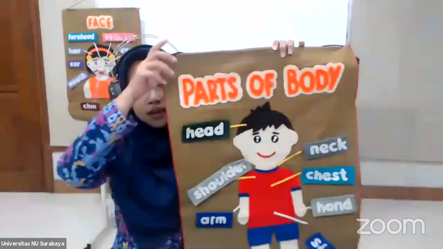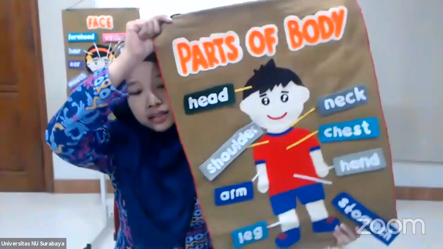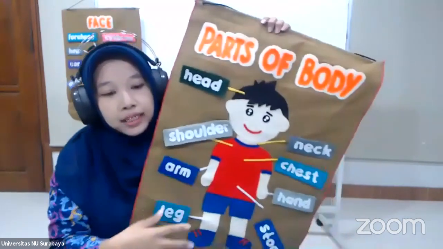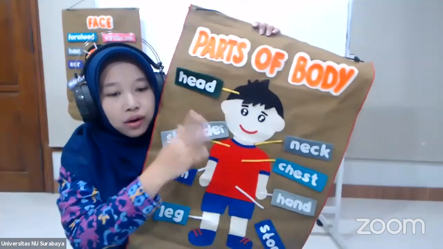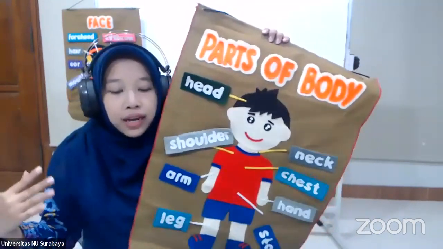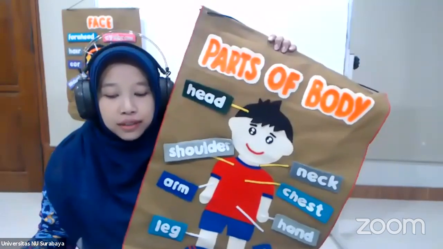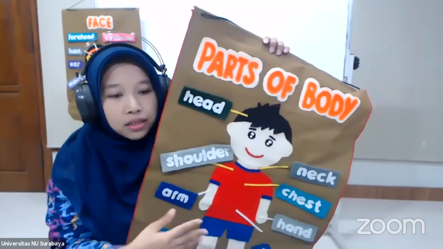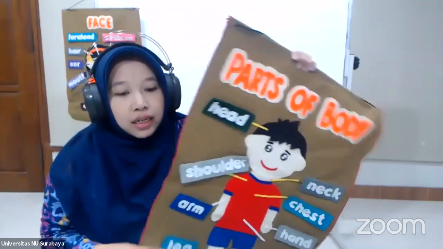Right here, parts of the human body. So after you have already explained and named all of these things, and you have already given the correct spelling and pronunciation of all parts of this human body, you can also do this by singing a song.